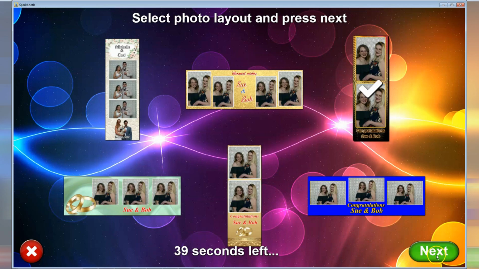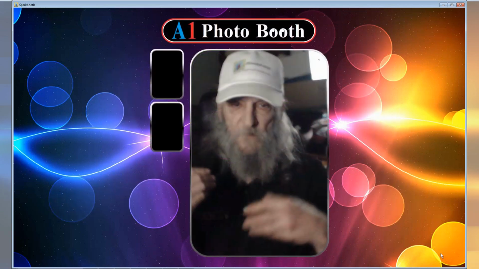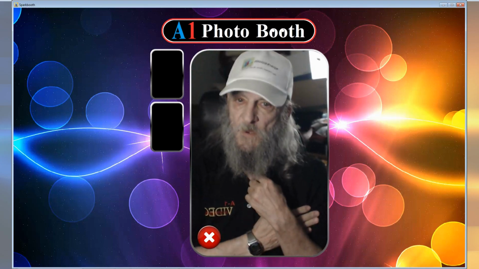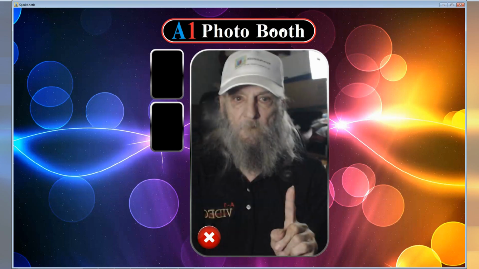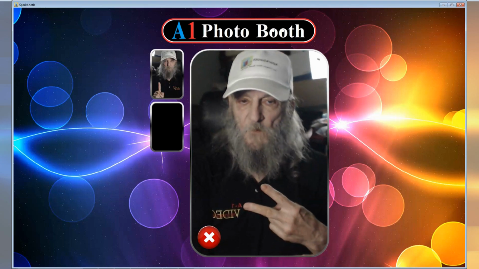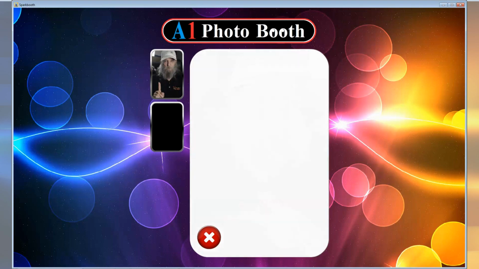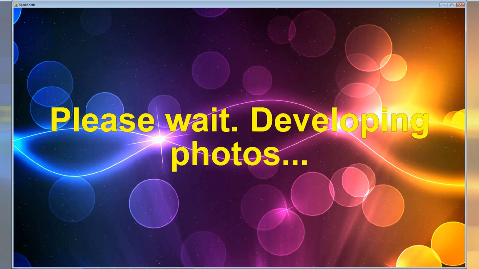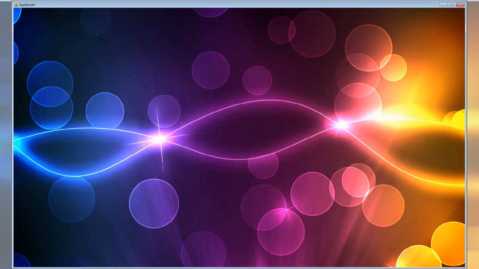I click next. It will automatically change the screen to a portrait style. Get ready. It will take two photos. Three, two, one. And it'll do the second photo. Three, two, one. Hold on. And as before, it develops a photo and it asks me if I want to print it.